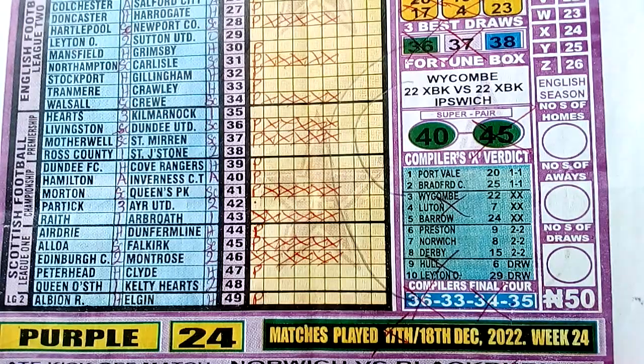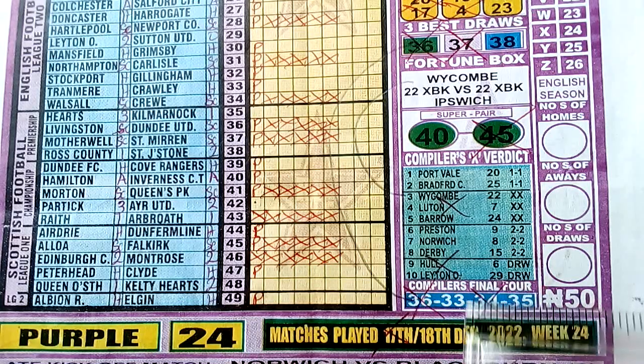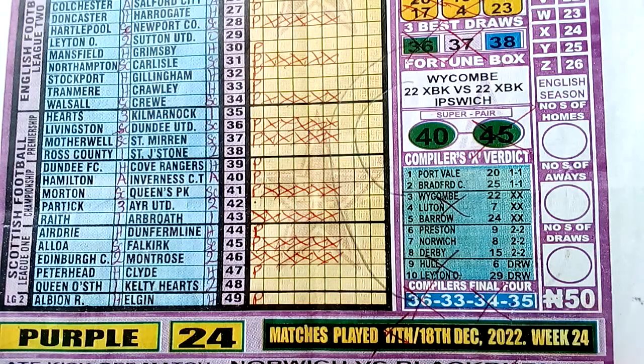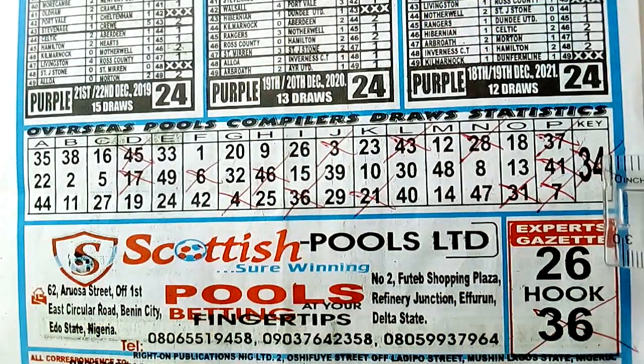Here we are for that week. We have at the compiler final 4 column, the 3rd spot, number 34. This number 34 will be transferred to the back page key column of this journal. At the back page, we have the number 34 here, and it was a draw for that week. So it has drawn twice now.